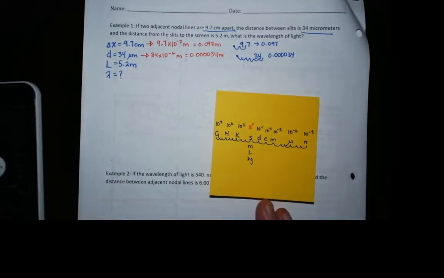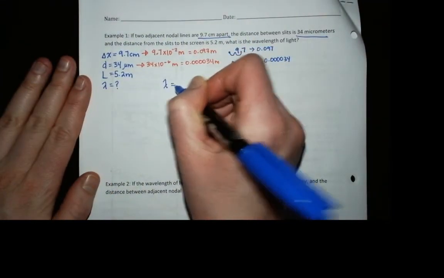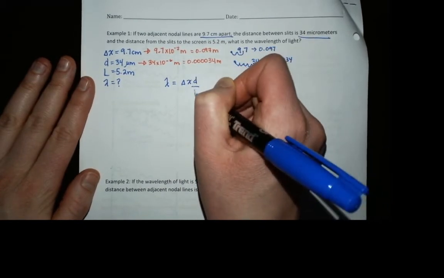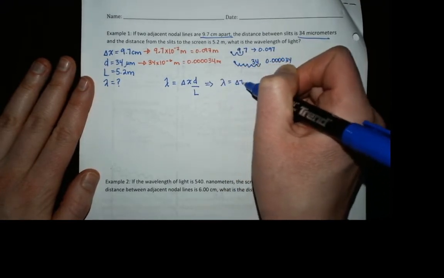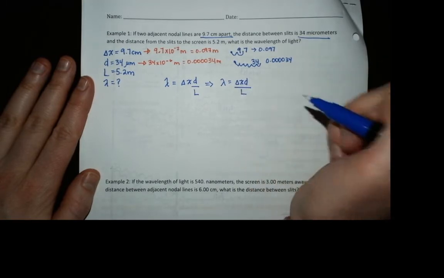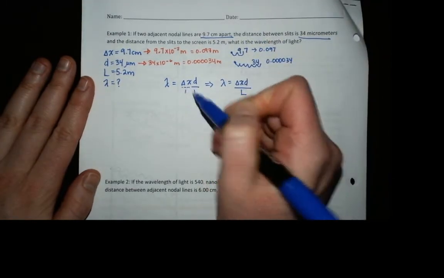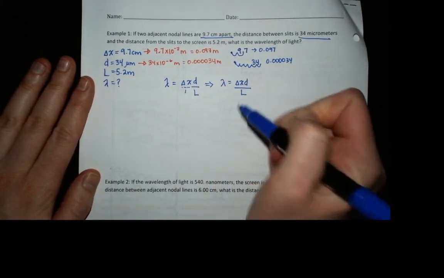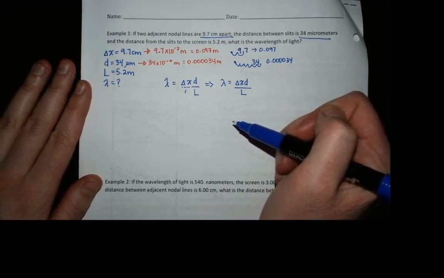Now we have all of our numbers in the same units, so we can go ahead and use our formula. Get this out of the way. So our formula is lambda is equal to delta x times d over L. This could also be written as delta x times d all over L. Doesn't matter, because really this is like delta x over 1. Delta x times d is delta xd. 1 times L is L. We don't have to rearrange our formula. It's already set up so that we can solve for lambda.